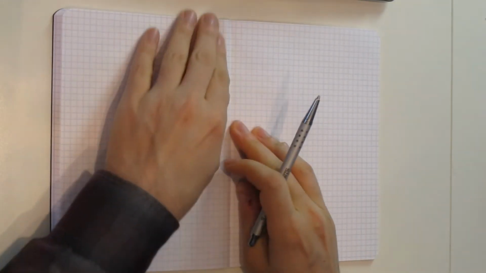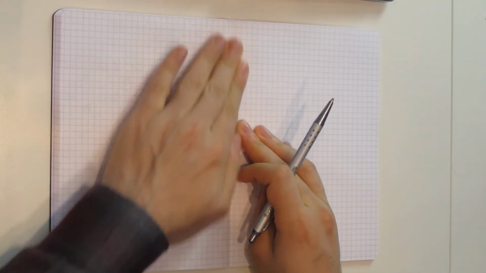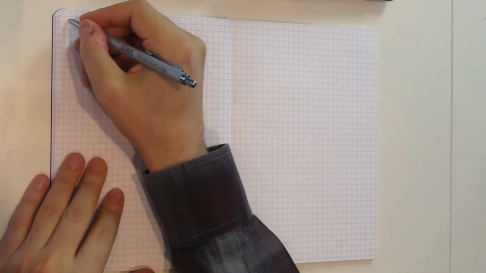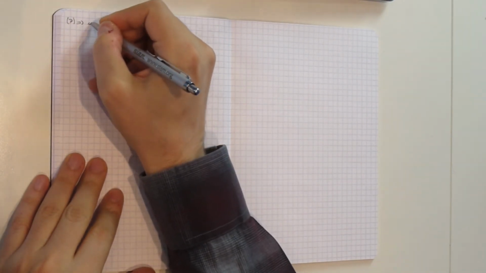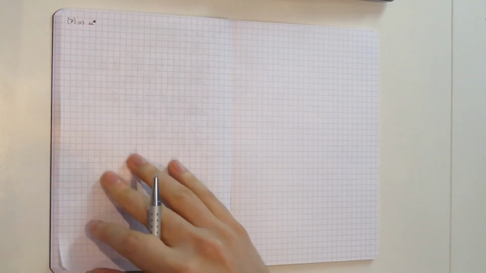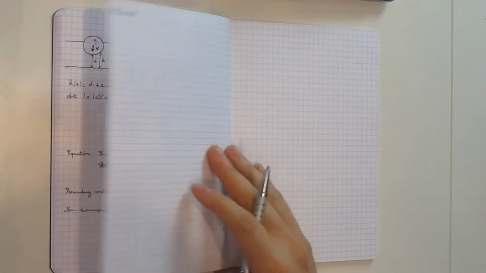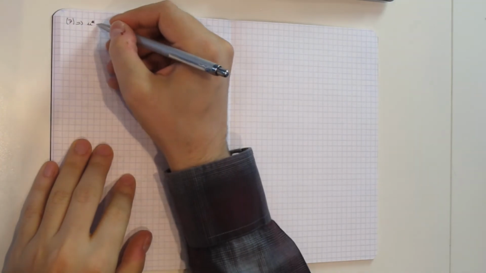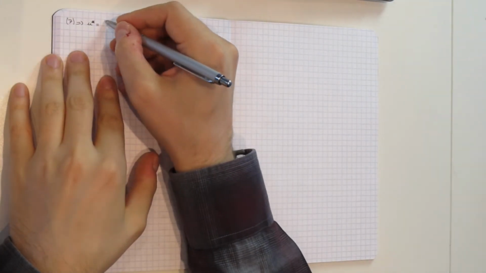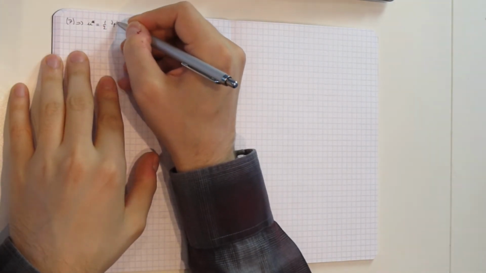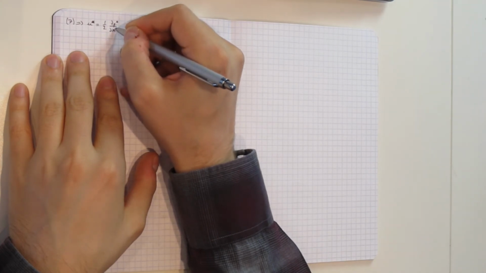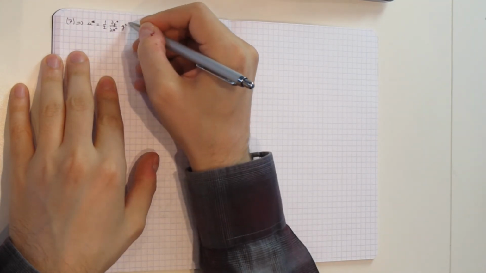So let's do that. Equation 7 gives us that u star, so it's a second order equation with dp dx on the right hand side. So u star is going to be equal to 1/2 of dp star by dx star y star squared.